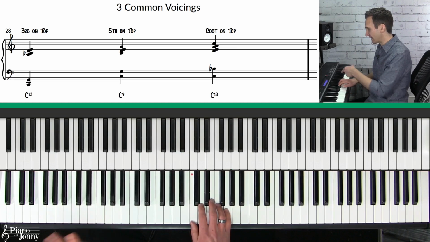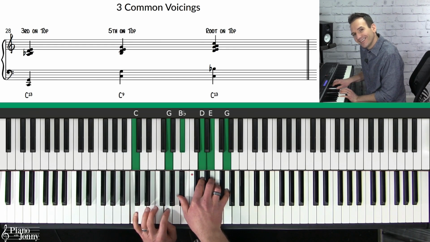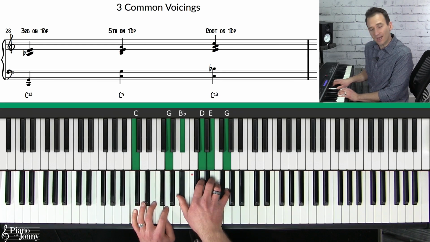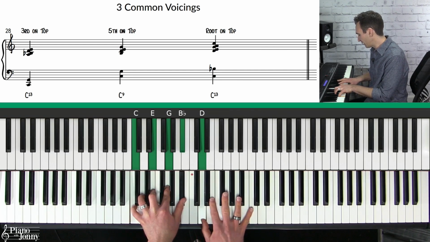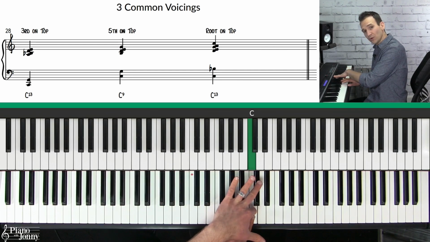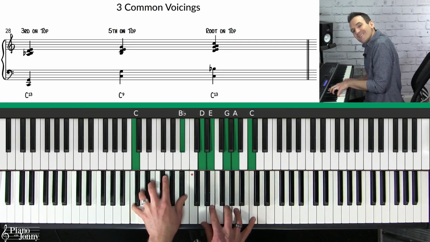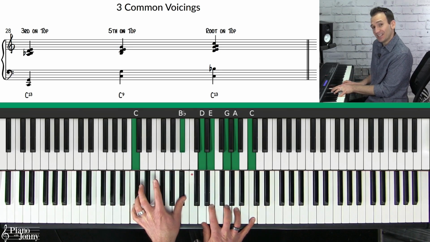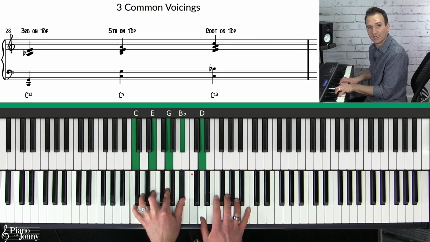The second voicing has the 5th on the top, and I like to play it like this. Okay, this is a C9 because it has the C7 plus the 9 in it. And finally, we're going to play a chord with the root on the top. This is one of my favorites, and it sounds like this. Okay, this is called a C13 because it has all the notes of C7 plus the 9 and the 13.